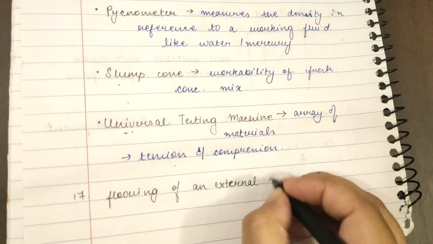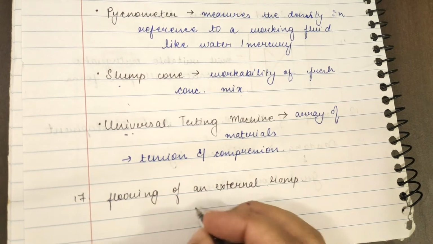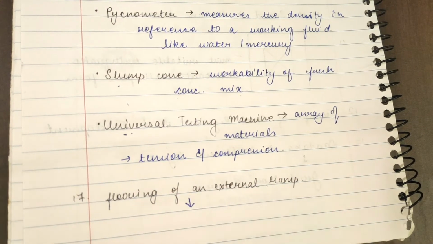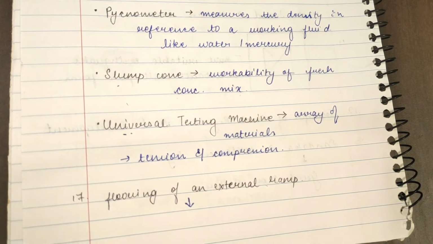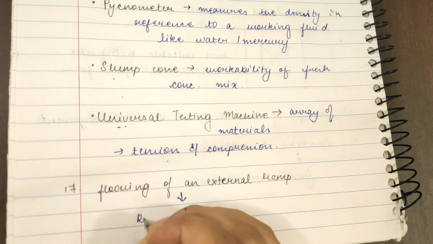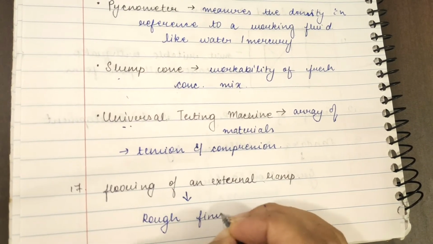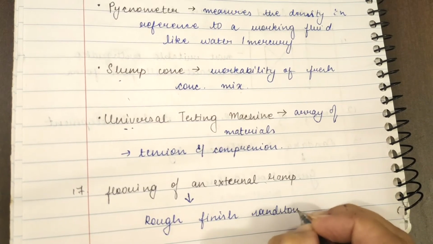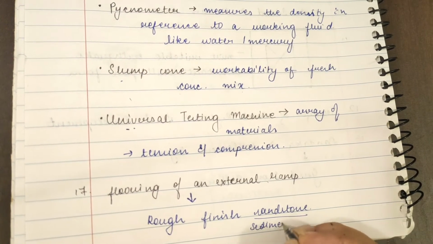You also understand that it's an external ramp, so the ramp has to have some sort of friction which cannot be provided by polished granite or wax polished marble or glazed ceramic tile. So there remains only one option, which is rough finished sandstone. Sandstone is also part of sedimentary rock, which we studied in the 2020 question paper.